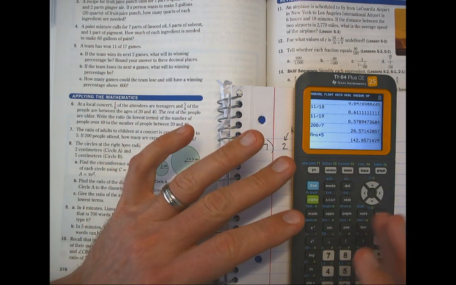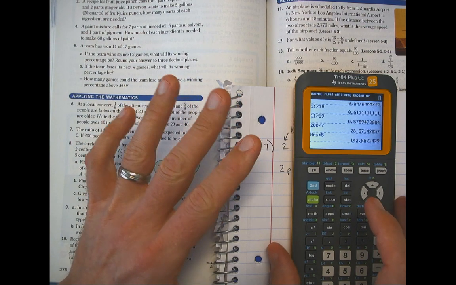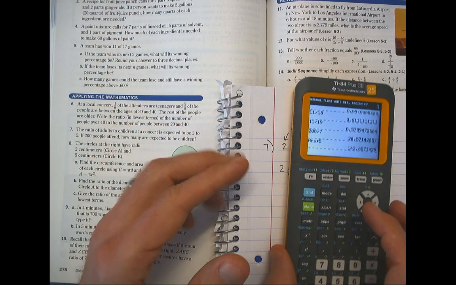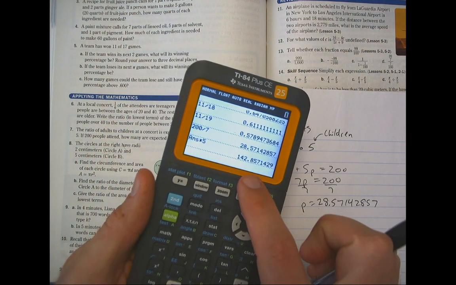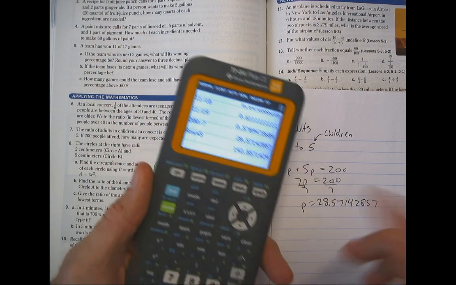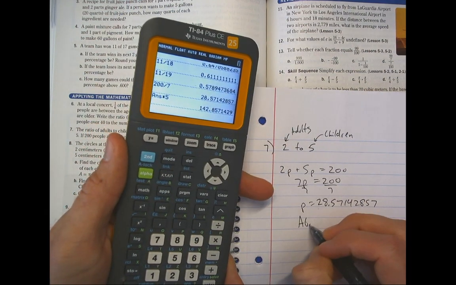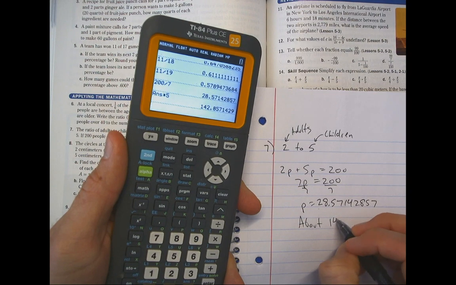Again, not a perfect number, but we are talking about people. So about how many people would you expect to be children? I'm going to round this up. That 8 kind of rounds it up. But I'm going to say about 143.